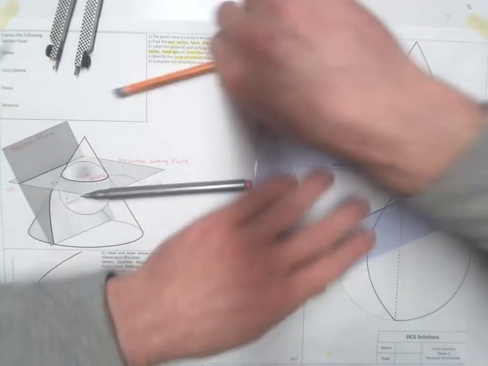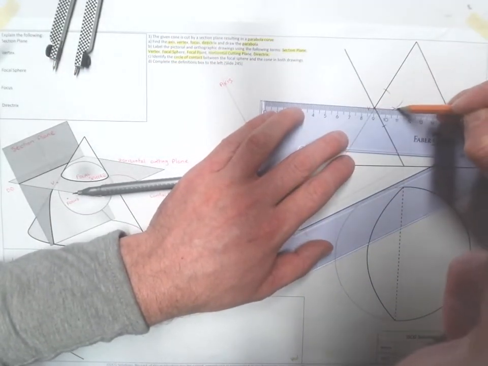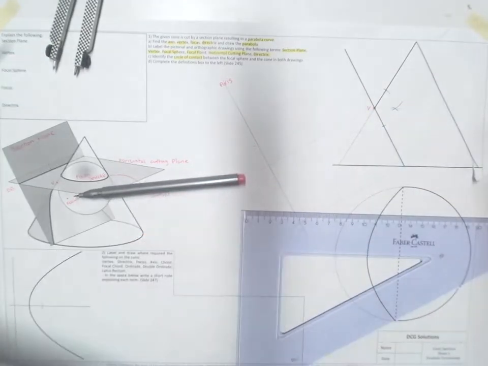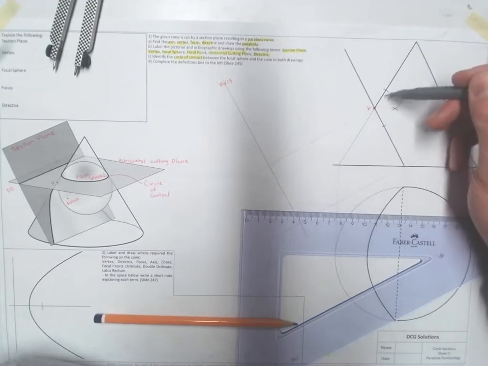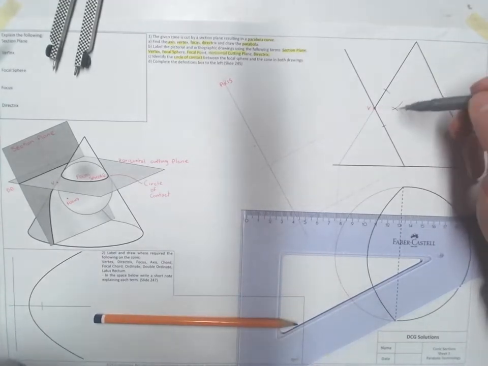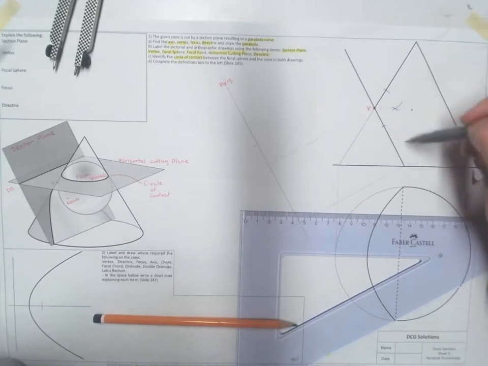From the vertex, draw a line straight out through that bisecting point. We've bisected that angle in two, and where it crosses the centre axis here will be the centre point of your focal sphere.